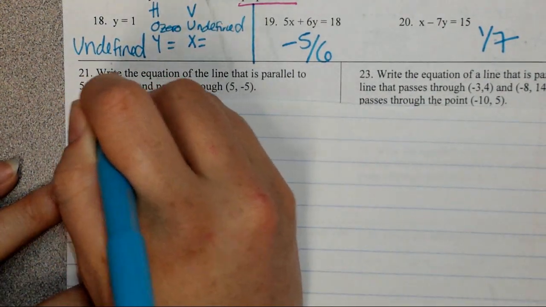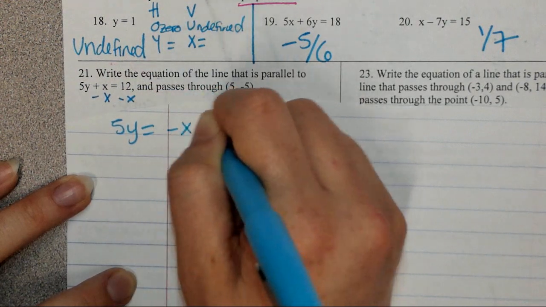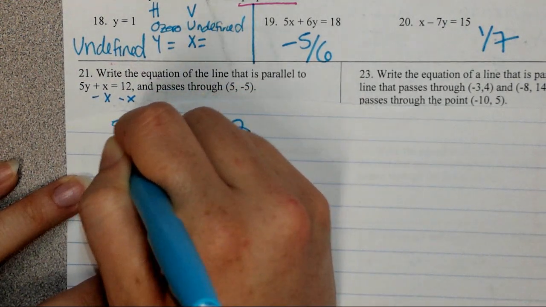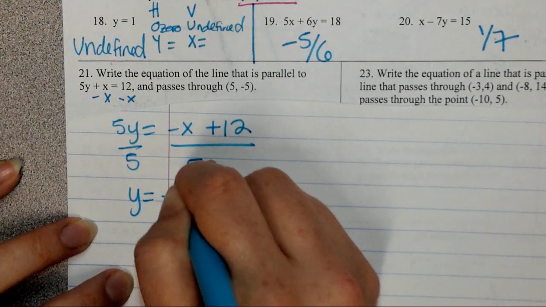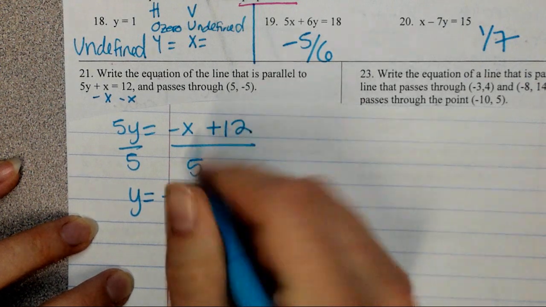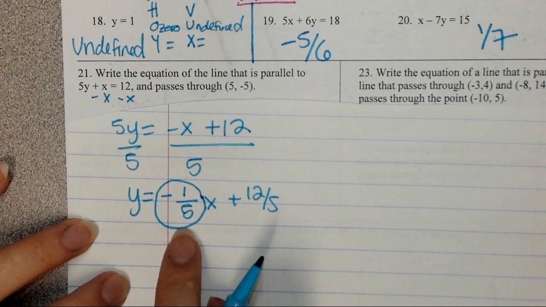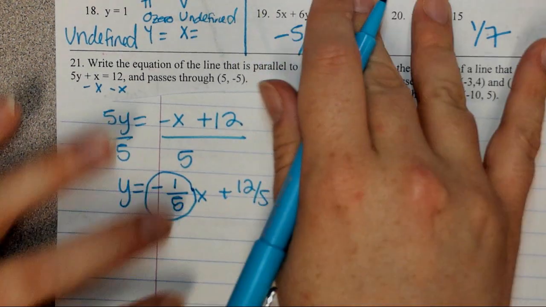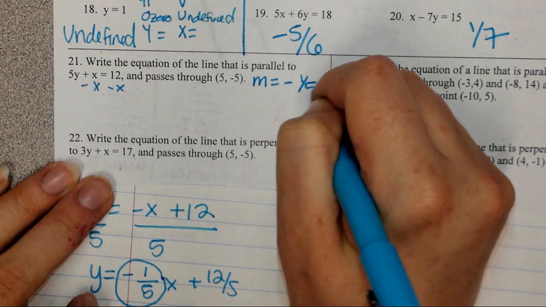So I'm going to start by subtracting x, so I have 5y is equal to negative x plus 12. Divide by 5, and we get y is equal to negative 1/5 x plus 12/5. So this is what's important. This is what I want from that equation, that slope. Okay? So for my line, my slope is going to be negative 1/5.